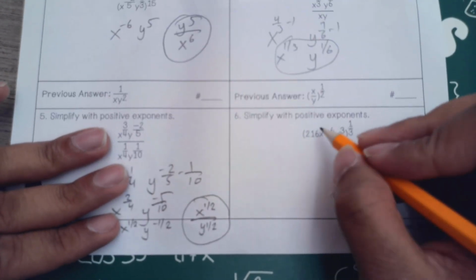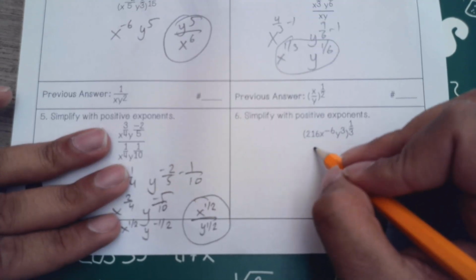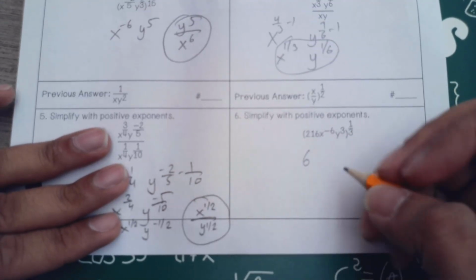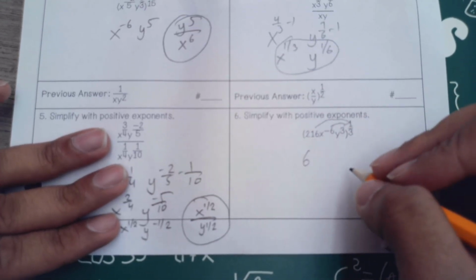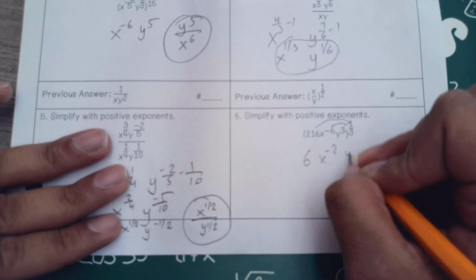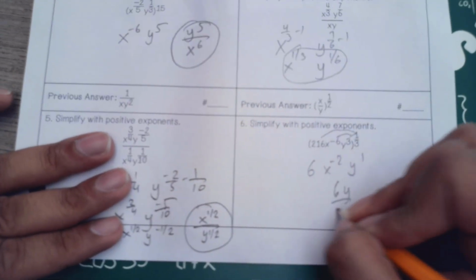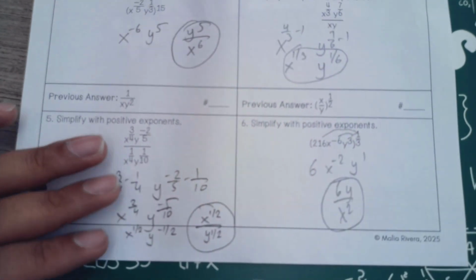Now, 1/3 is basically cube root, and cube root of 216 is 6. Now, you're going to take this cube root to this as well, and all three of them, right? This gets -2, y is 1, so it's 6y over x squared, and that is your answer.